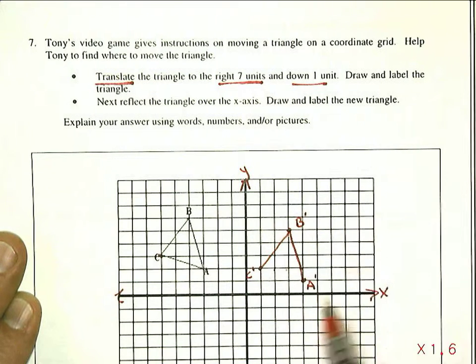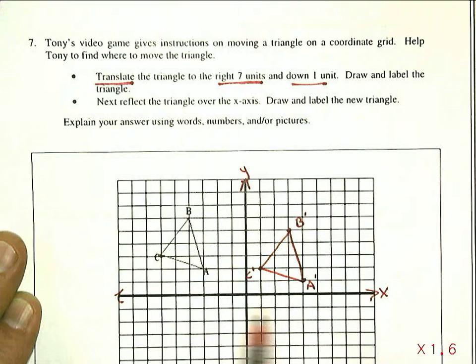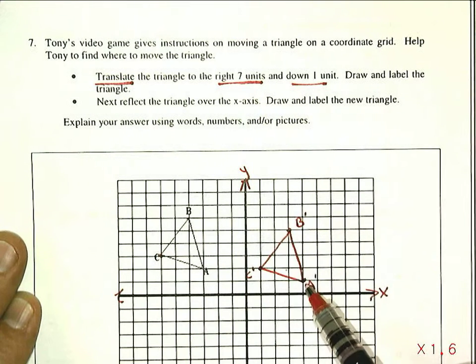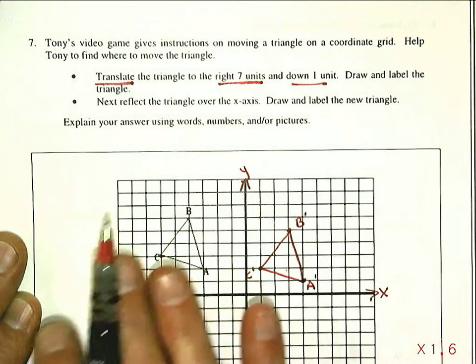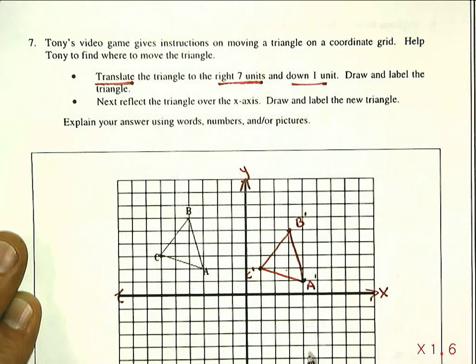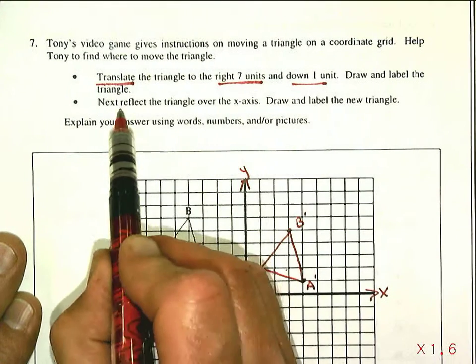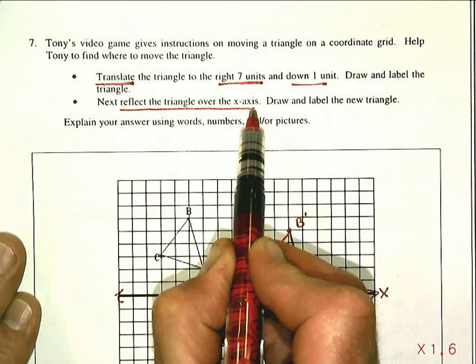And then if I connect those dots, there's the new triangle, translated to the right 7 units and then down 1 unit. You kind of see how it just slides across the page and then down into position. Over 7 and down 1. Now the next step's a little bit more challenging because now it says to reflect the triangle over the x-axis.